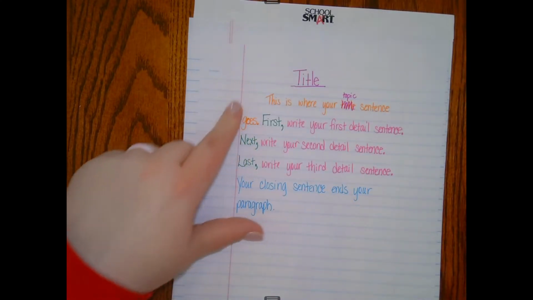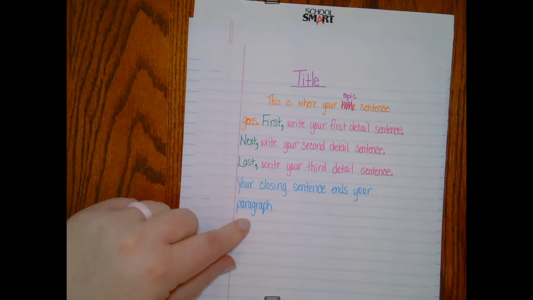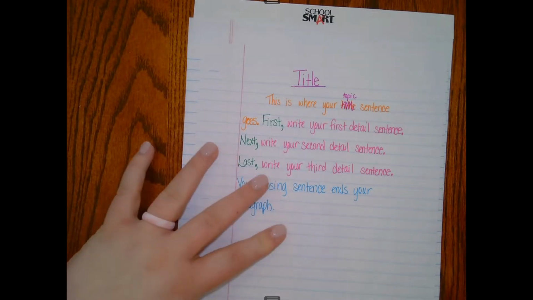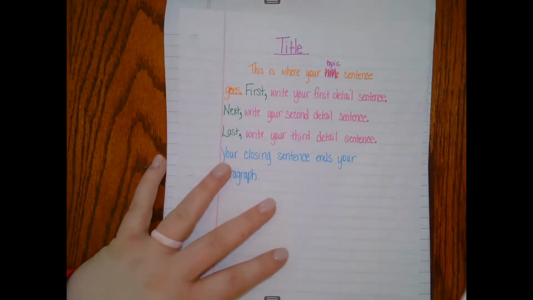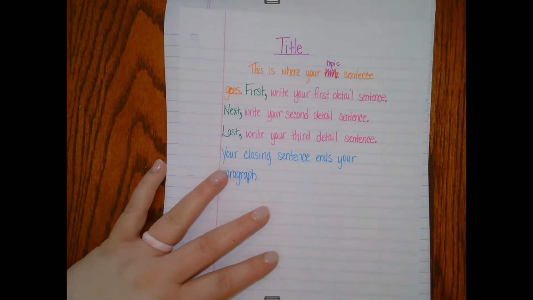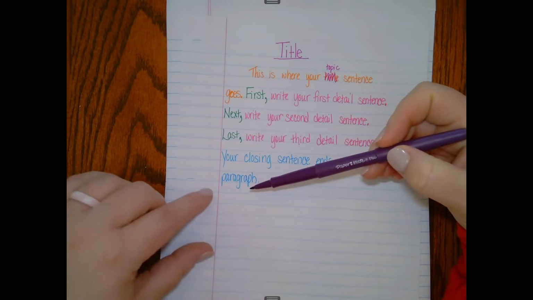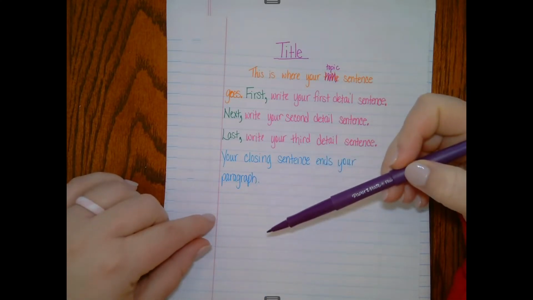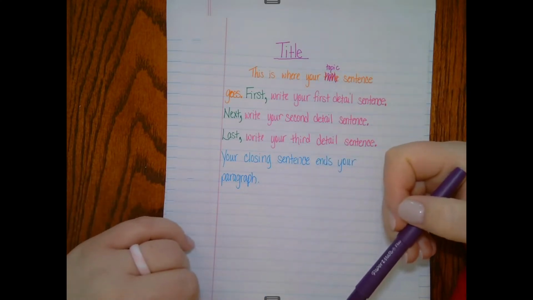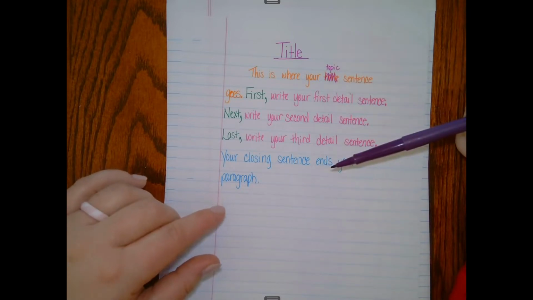So this is an example of a 1-paragraph rough draft. All right? So when we write a 3-paragraph rough draft, we are going to do this paragraph 3 times. Okay, so we're just going to repeat the process.